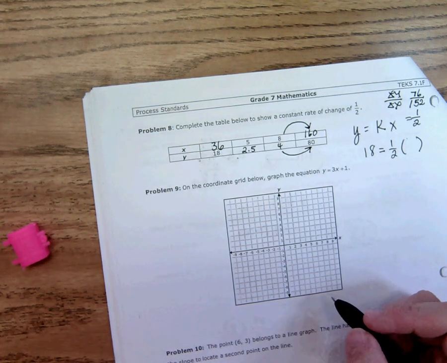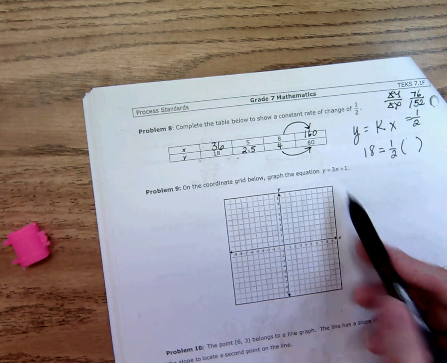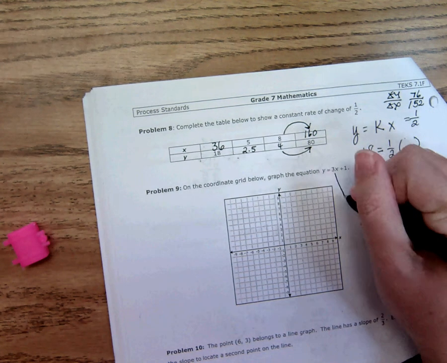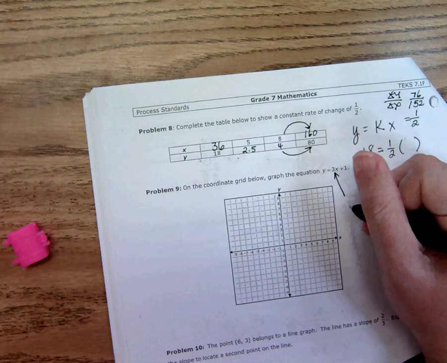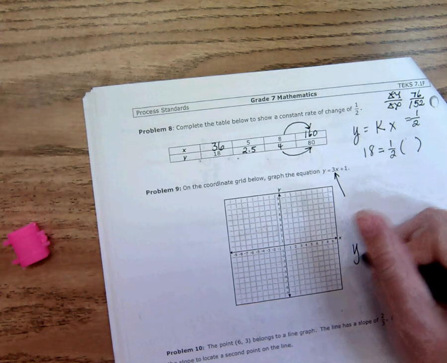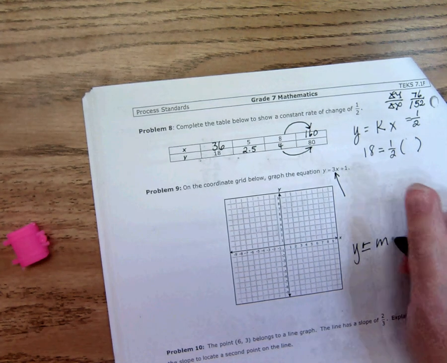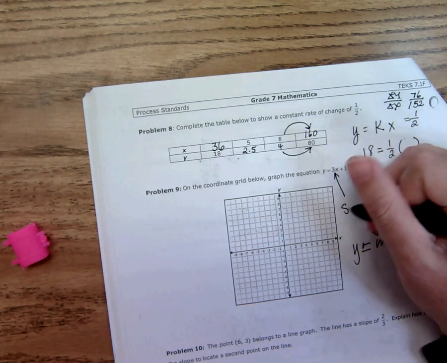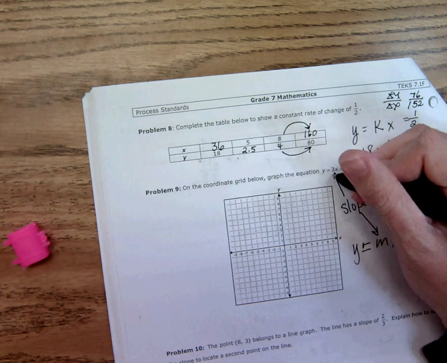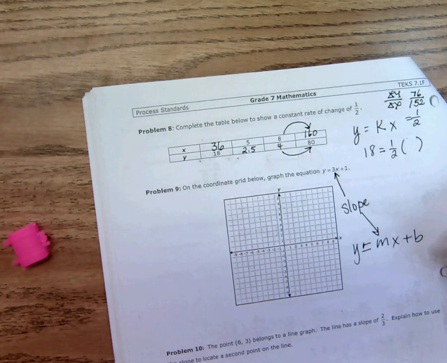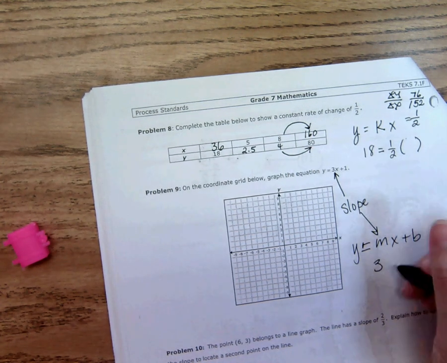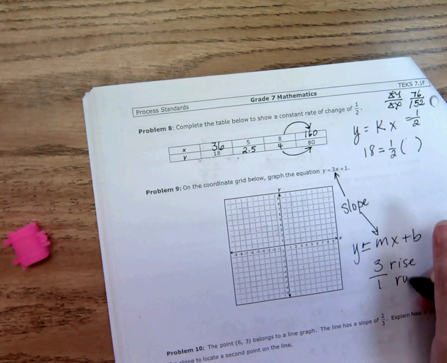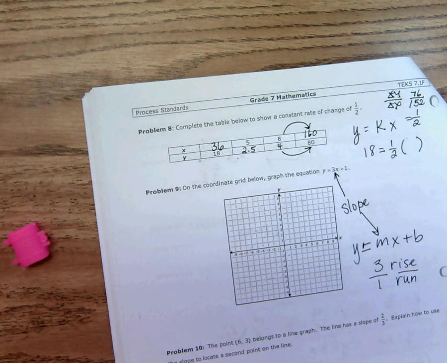On the coordinate grid below, graph this equation. Y is equal to 3 times x plus 1. Remember two things when you're graphing. One is in the format y equals mx plus b. M is my slope. So my slope is 3. So whenever I rise over run, I'm going to rise 3 and I'm going to run 1 whenever I'm graphing that slope.